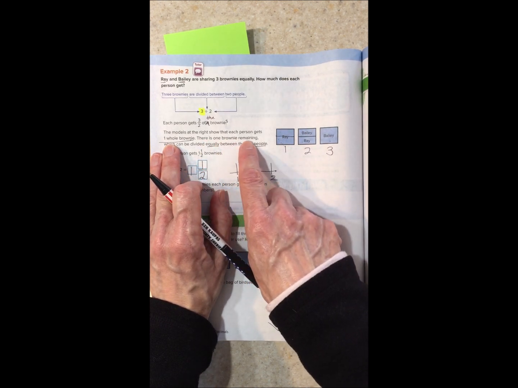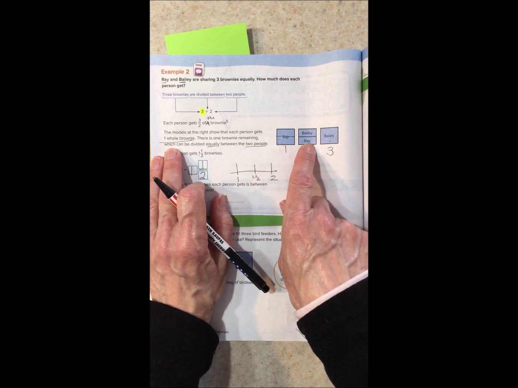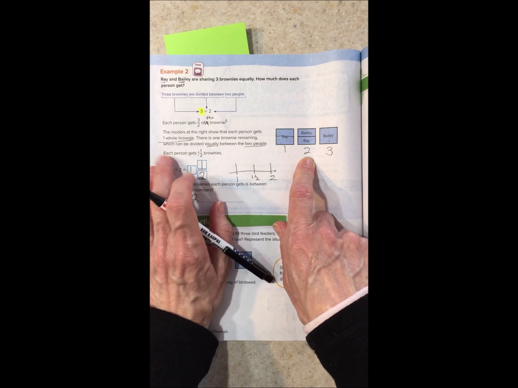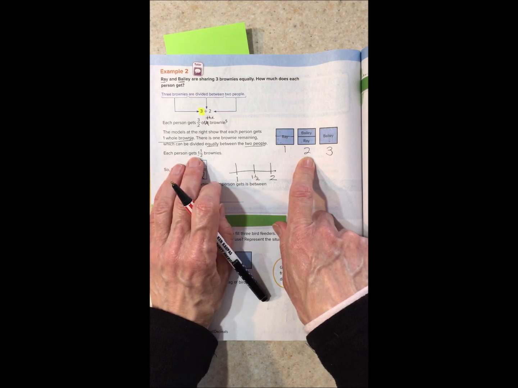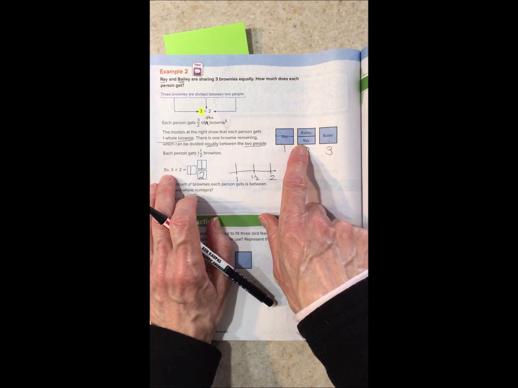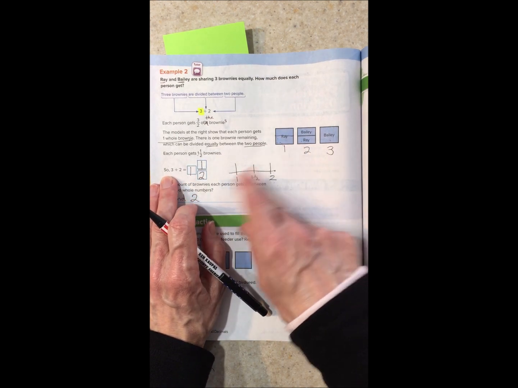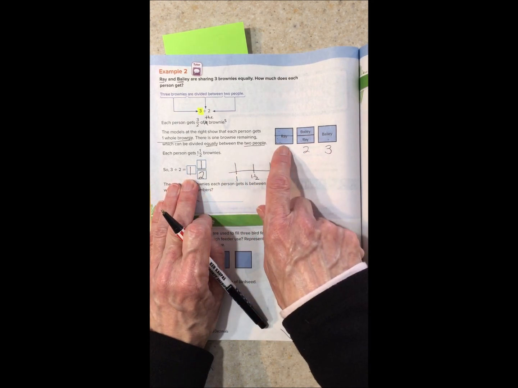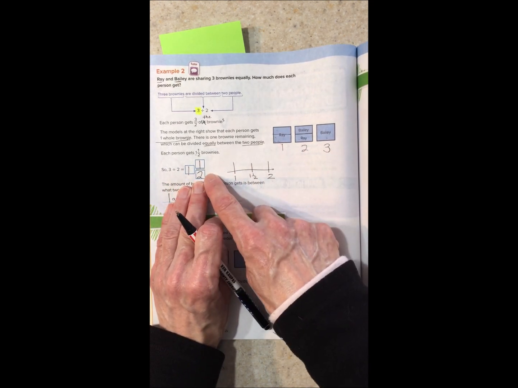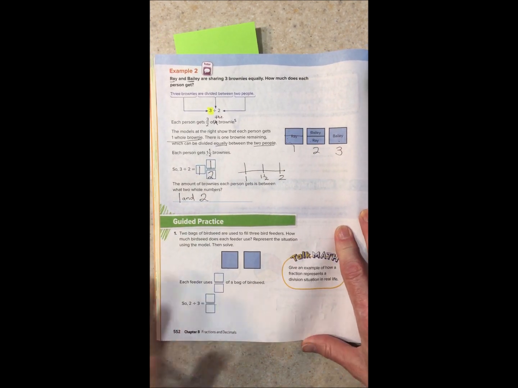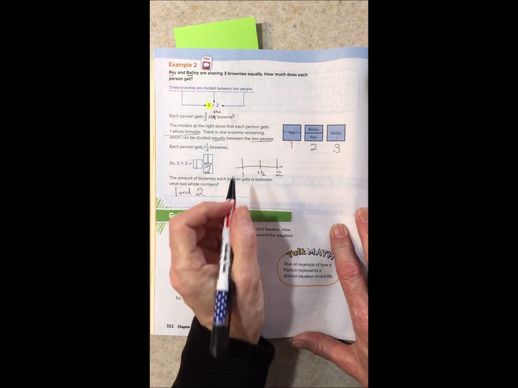There is one brownie remaining, the one in the middle, which can be divided equally between two people, so they did that. Each person gets 1.5 brownies, one whole one and half of the center one. So in other words, 3 divided by 2 is equal to one whole brownie, and half of another.